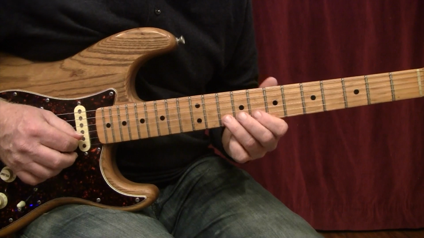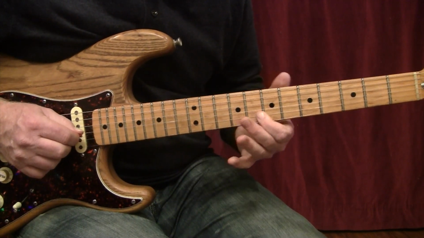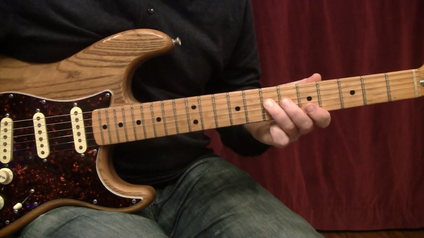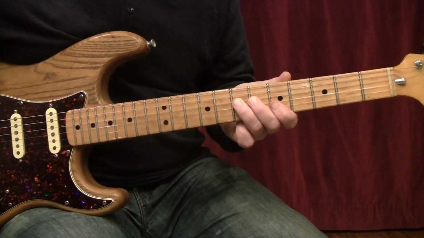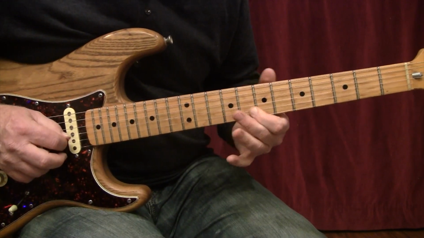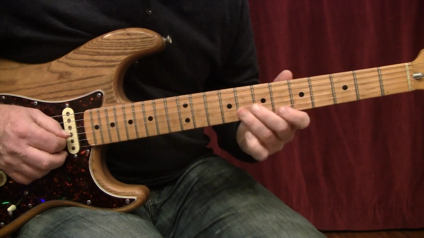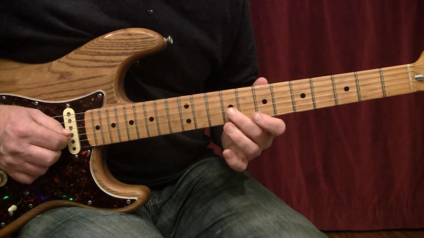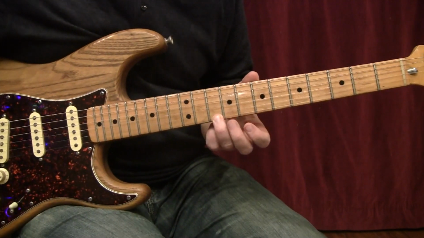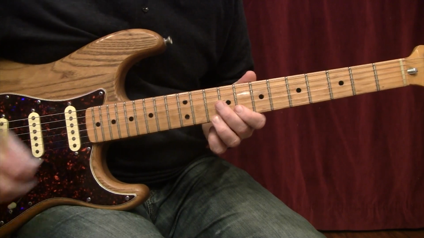So we're starting once again on the A, the 10th fret, 5th fret, 5th fret. Now we're targeting the A on the first beat of the 4th bar. One more time. Then we rest. We move up to the 9th fret, 8th fret, and then we're targeting the D on the first beat of the 5th bar.